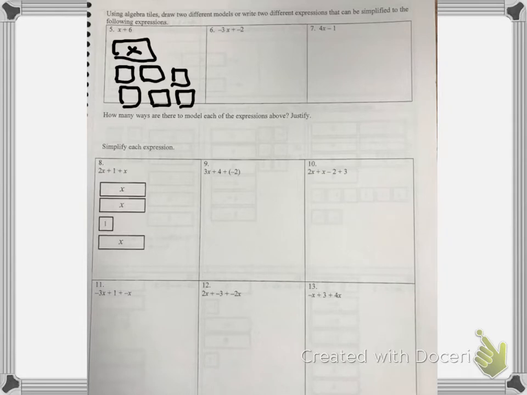Okay, turn your page to page 35. We're going to draw the algebra tiles for ourselves. So this first one, we have a positive x. That is a tile that is unshaded. So that represents x. And I have 6 positives. So 1, 2, 3, 4, 5, 6. This is a representation of x plus 6.